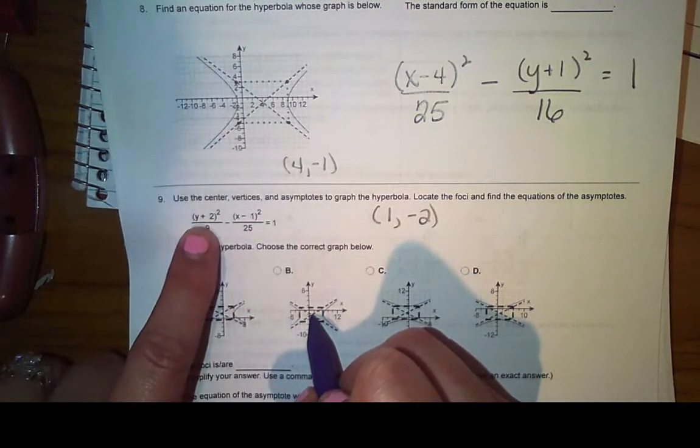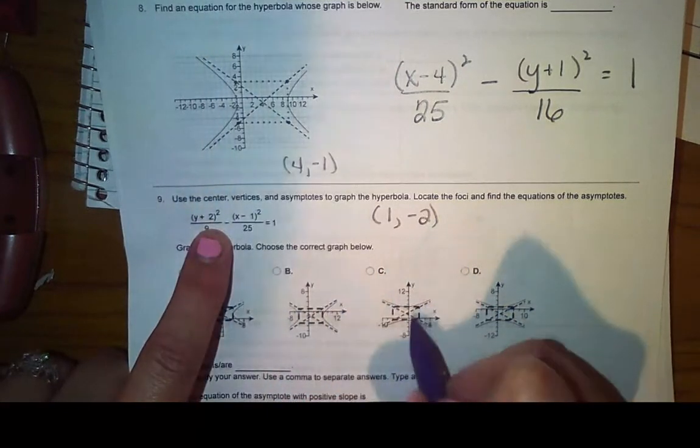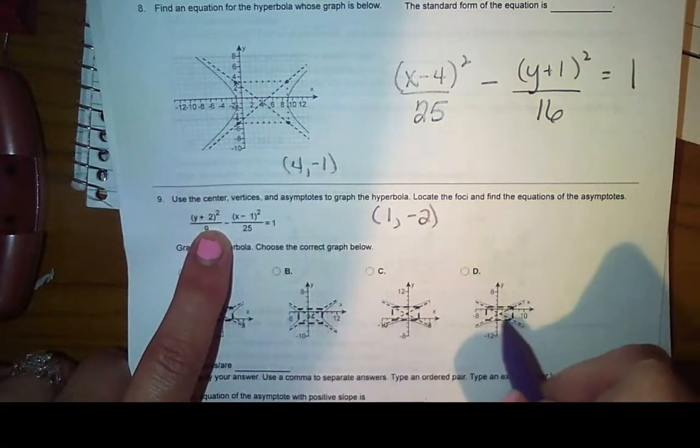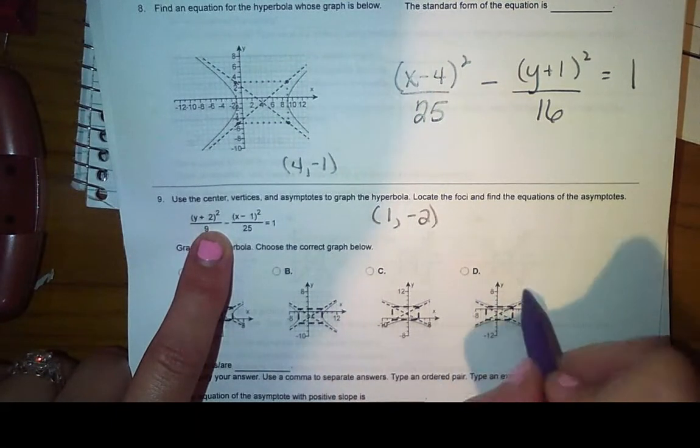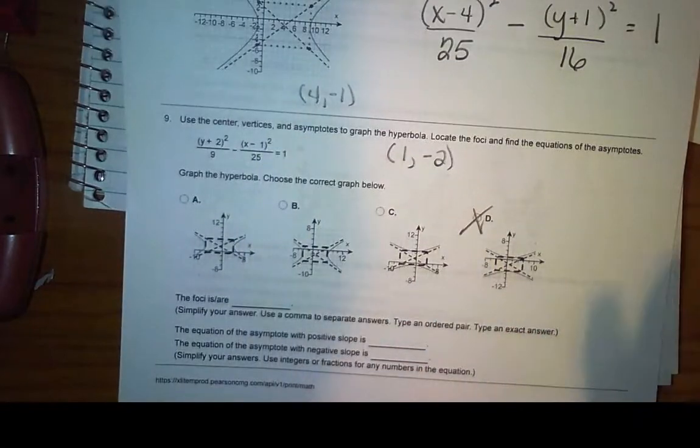But I'm leading off with y's, and this one opens left, right. So this is not it. All right, so go 1, negative 2. That's not it. Go 1, negative 2, and then this one opens up, down. So it's got to be D. Okay? So just basic shapes.